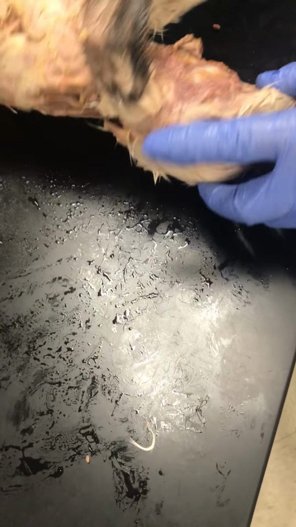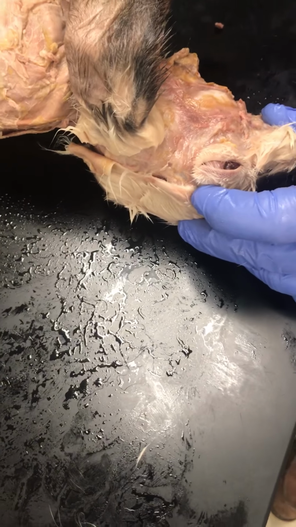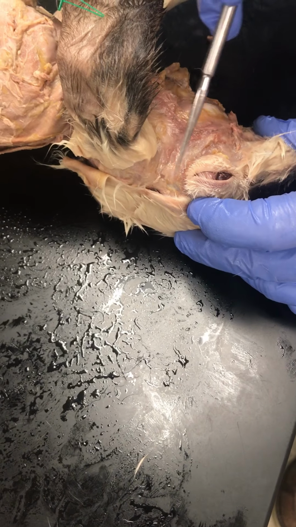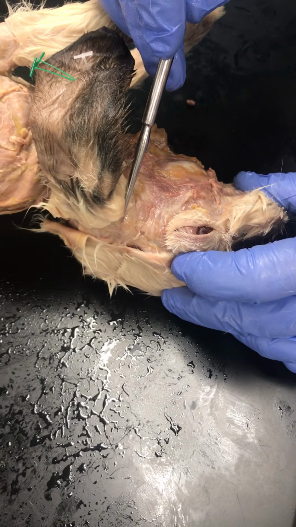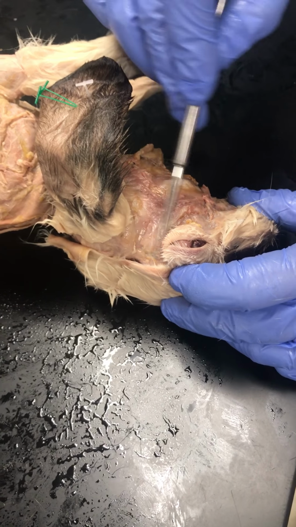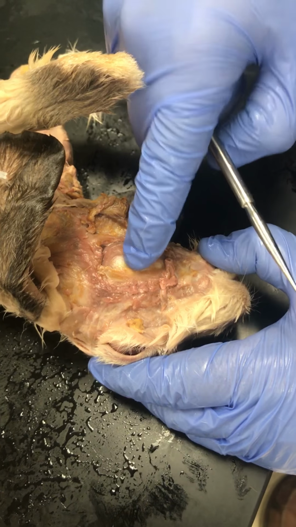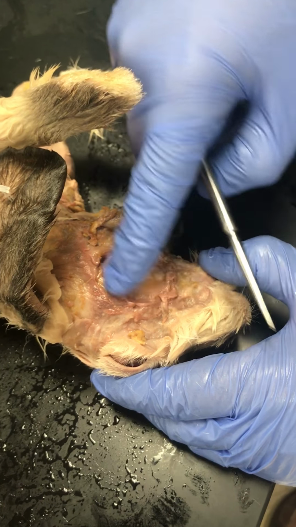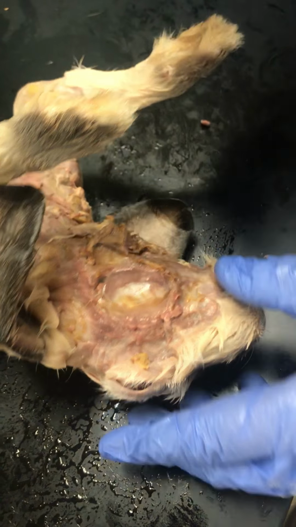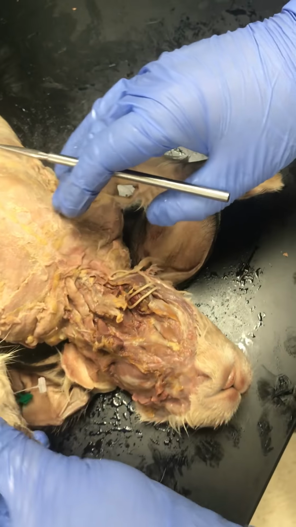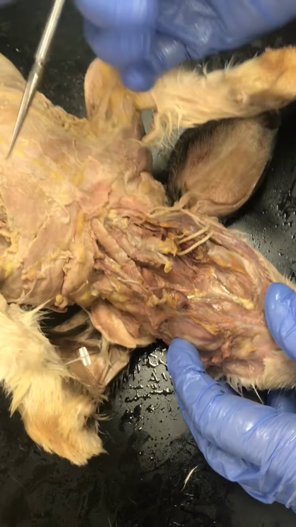So first muscle you're going to find is your temporalis, and that is right here. It's in between your eyeball and your ear, so the temporalis. Then we have this big cheek muscle. It's really meaty. That is the masseter.